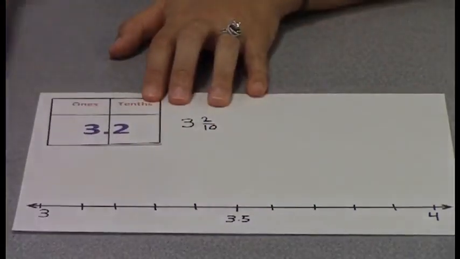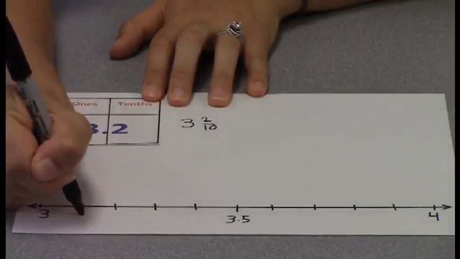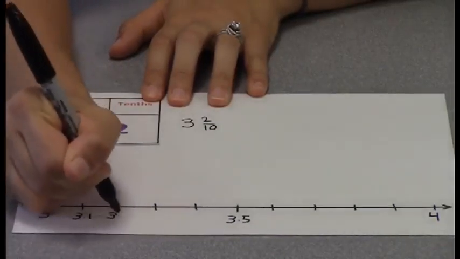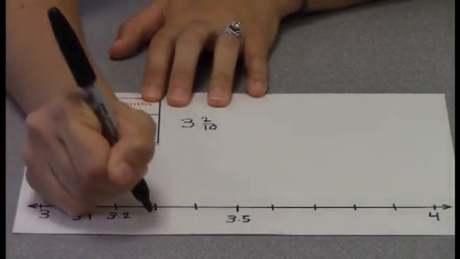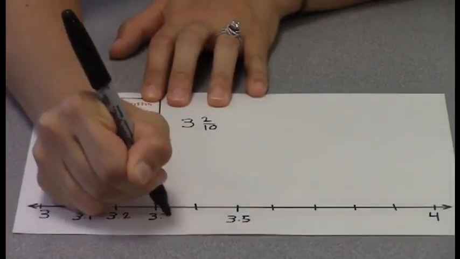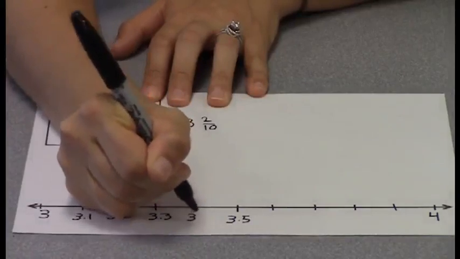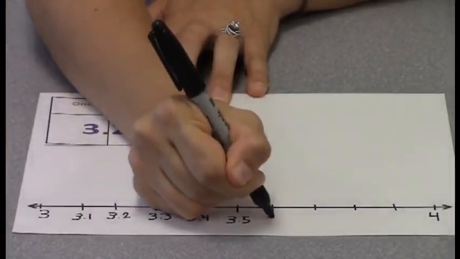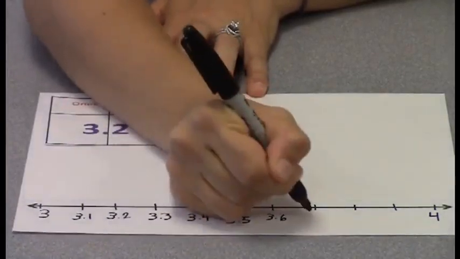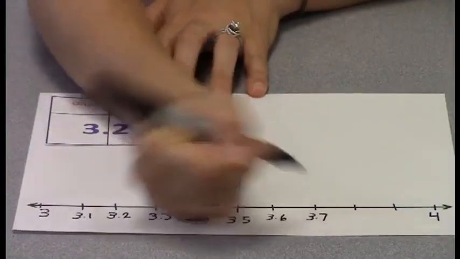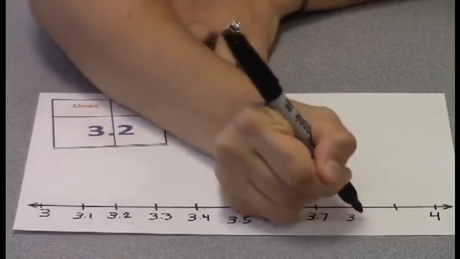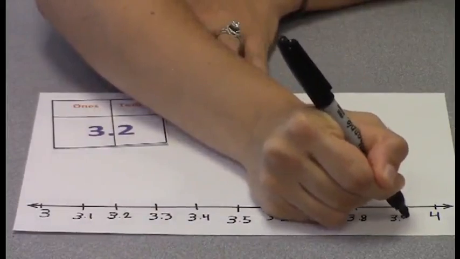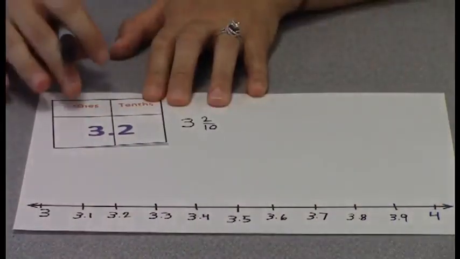So now I'll finish labeling my number line. This time this first hash mark will be 3 1/10, then 3 2/10, 3 3/10, 3 4/10, 3 5/10, 3 6/10, 3 7/10, 3 8/10, 3 9/10, and then 4 wholes.